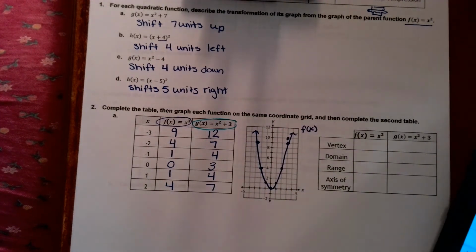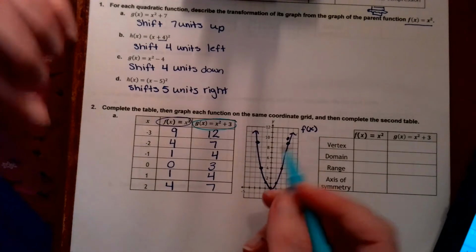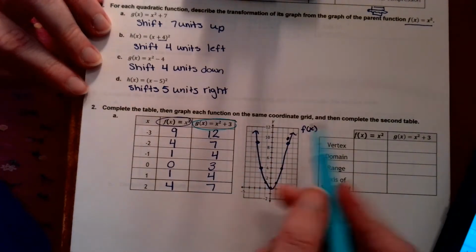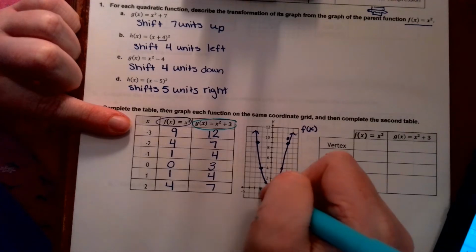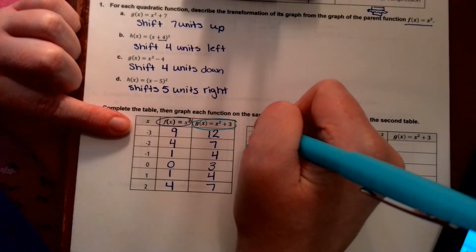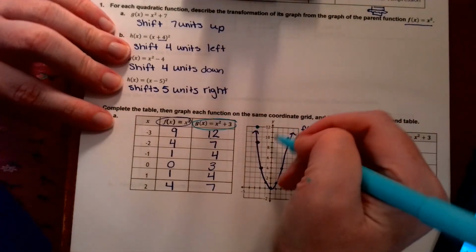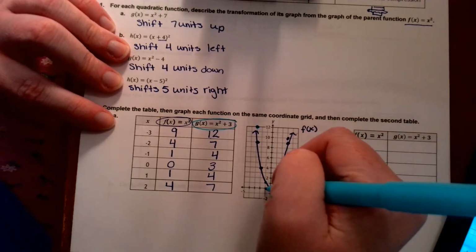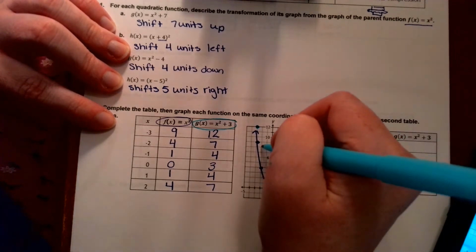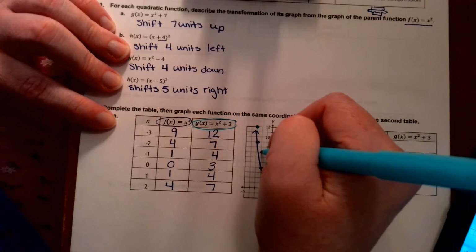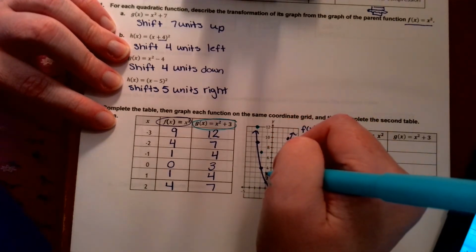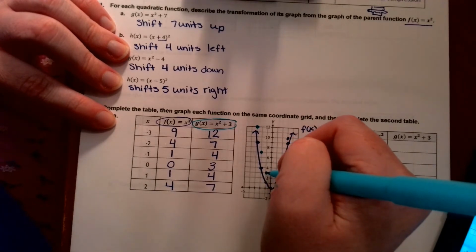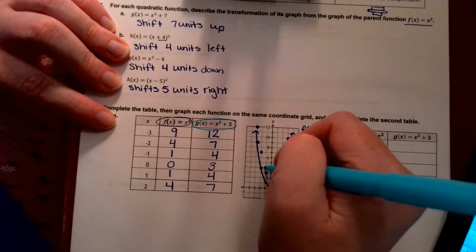Okay. All right, so for g of x, we're going to do the same thing. So at negative 3, we have a point at 12. At -2, we have a point at 7. At -1, no, I'm sorry, a point at 4.